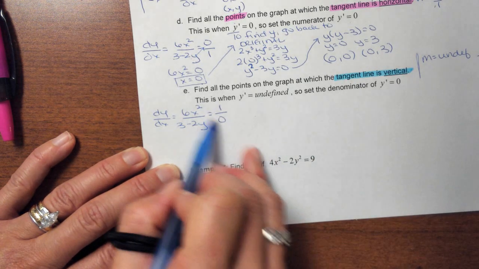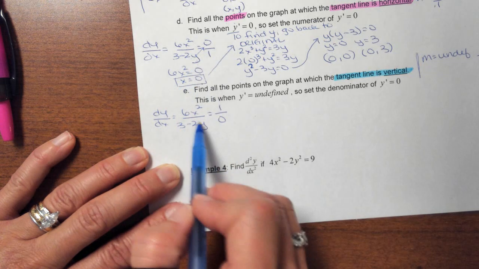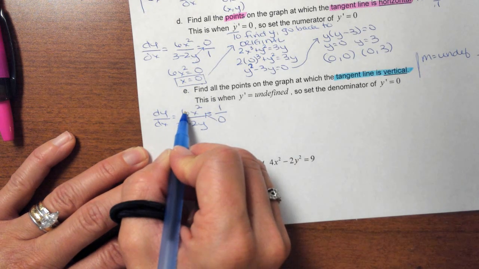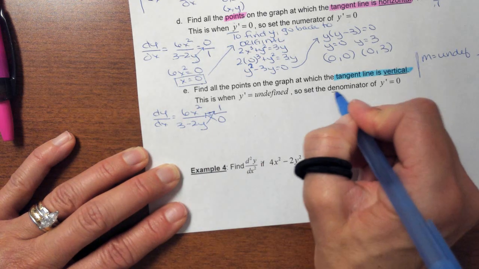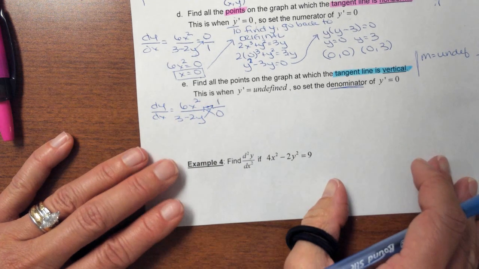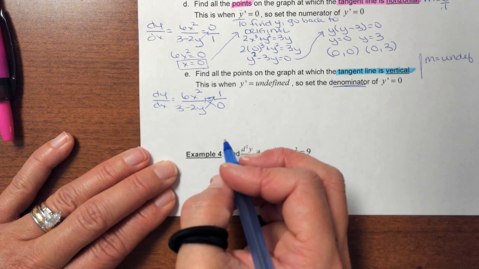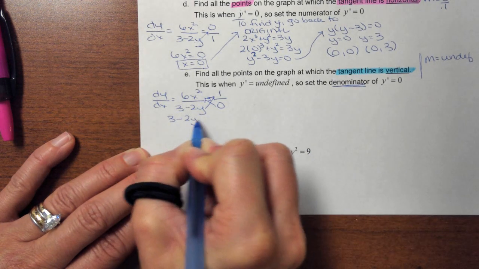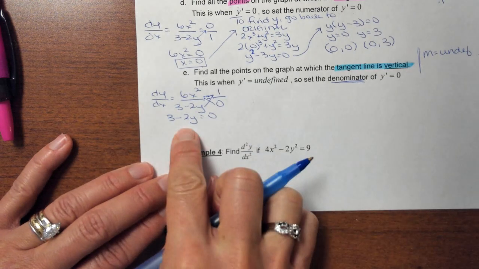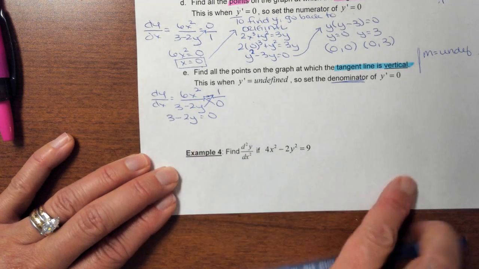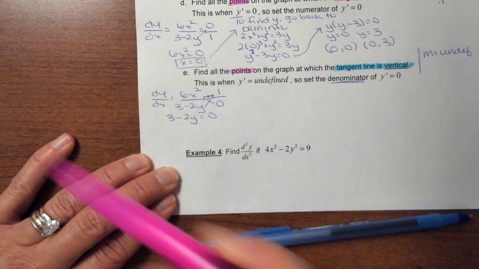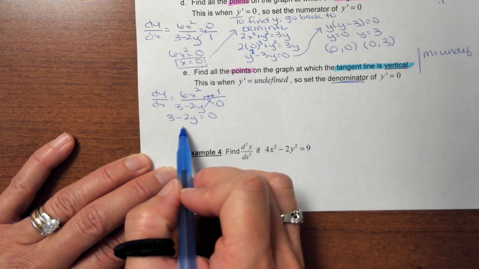You're going to cross multiply, just like we did up here. One of these is going to go away. When I cross multiply this way, my numerator goes away, and I have my denominator that I'm going to set equal to 0. So here, we have 3 minus 2y is equal to 0. So in this case, when we're solving for the point or points, we want the points, we're solving for our y value first.